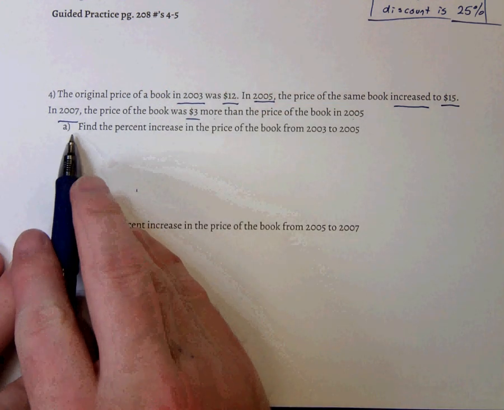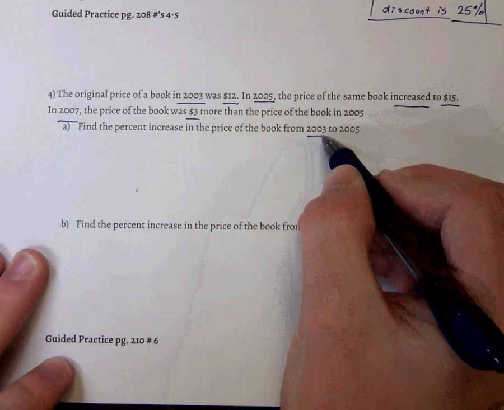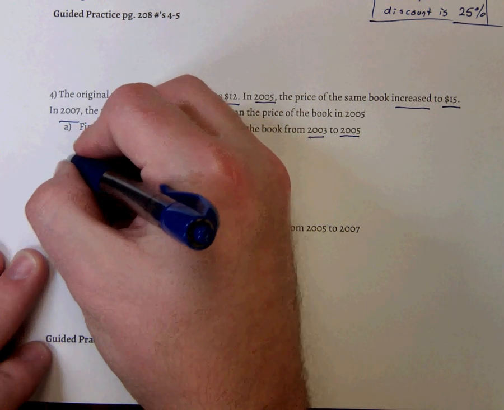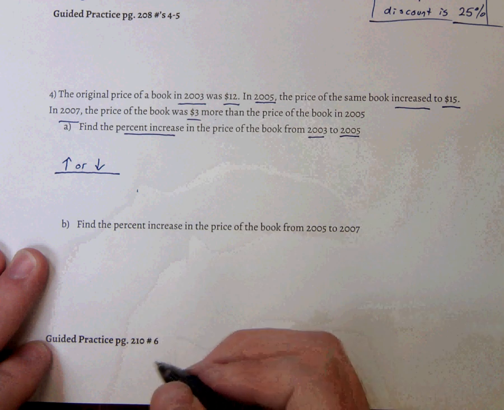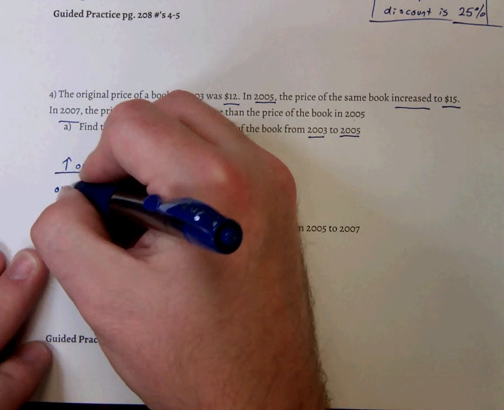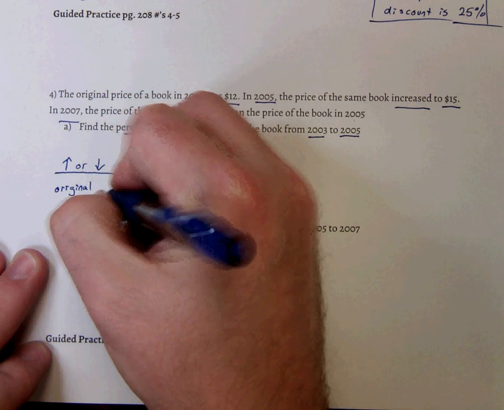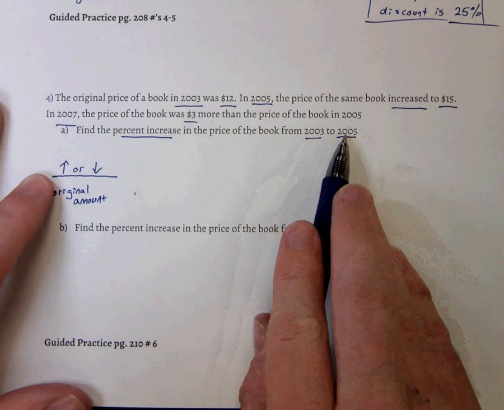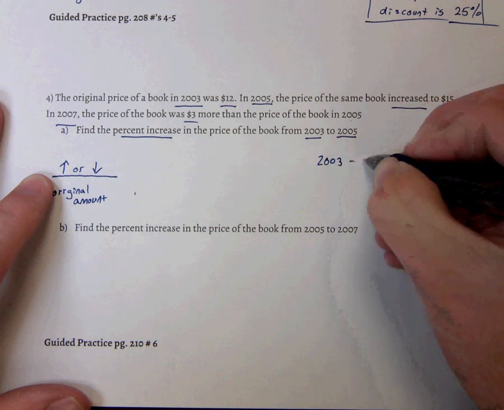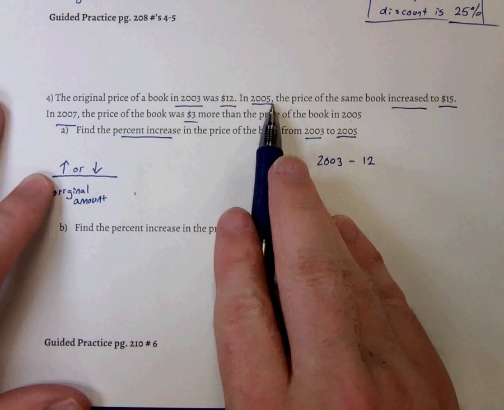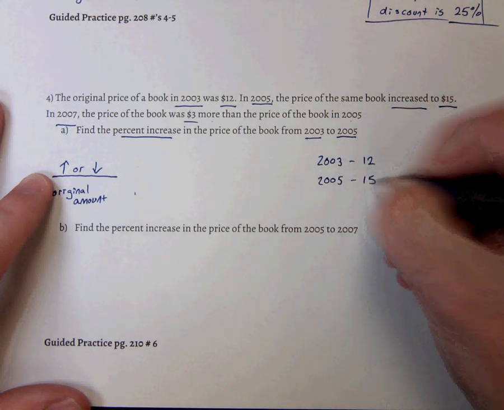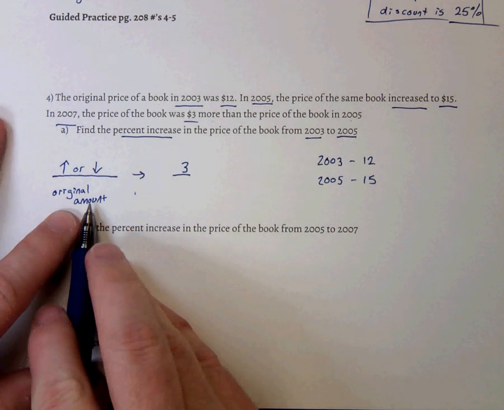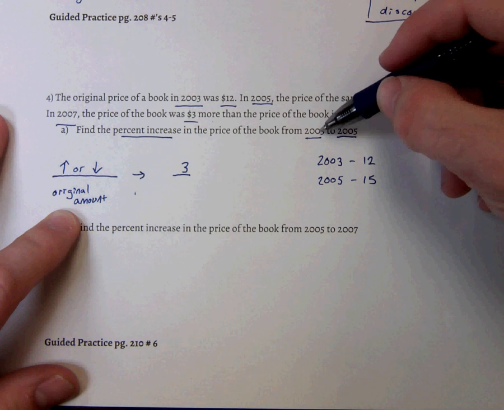So I want a percent increase, so I'm going to start with the fraction. I want to know how much it goes up or down. Our denominator is going to be our original amount before it changes. So, how much does it go up or down? Well, it's an increase, so it's going up. And I should only be looking from 2003 to 2005. So in 2003, it was $12. In 2005, it was $15. So, how much did it go up? It went up $3. The original amount before it changed. When we say this, we mean if it's going to change from 2003 to 2005, I want to know what the original amount was in 2003. $12. So I have a fraction.